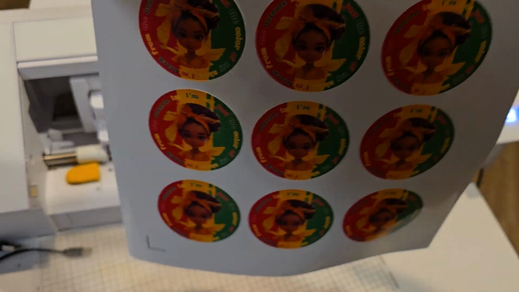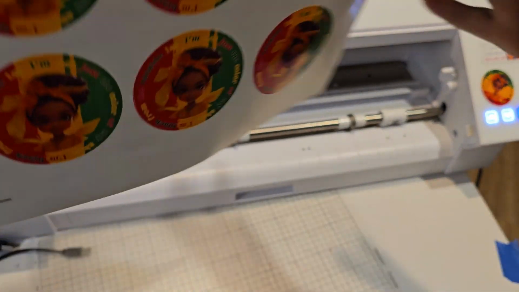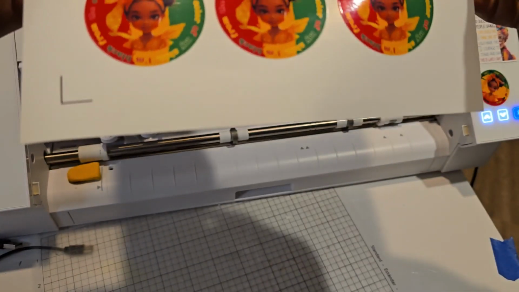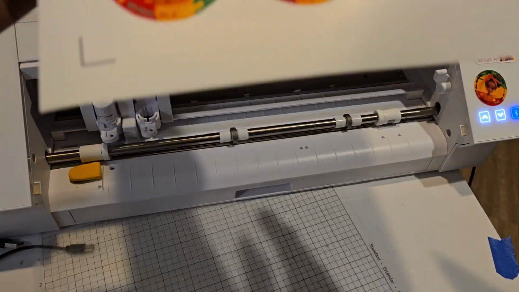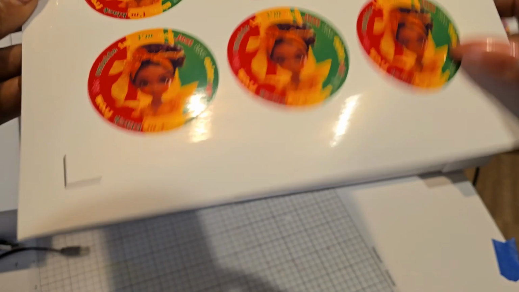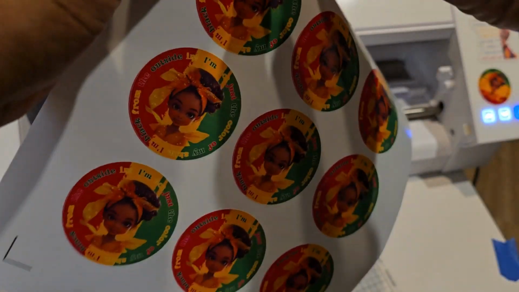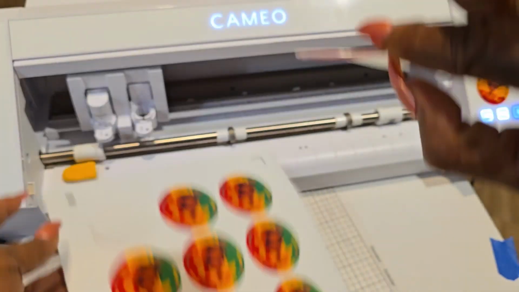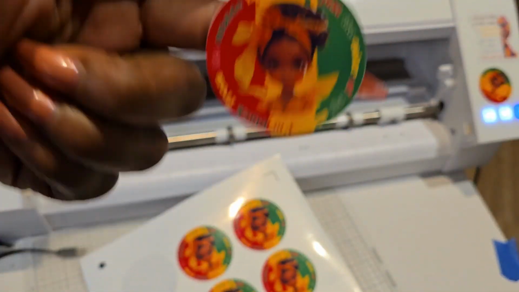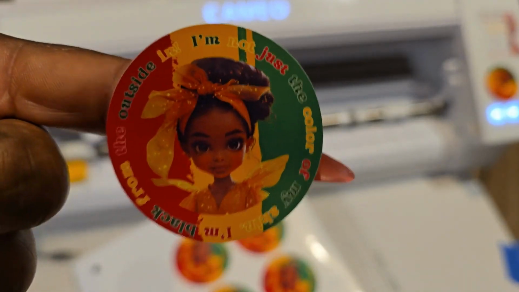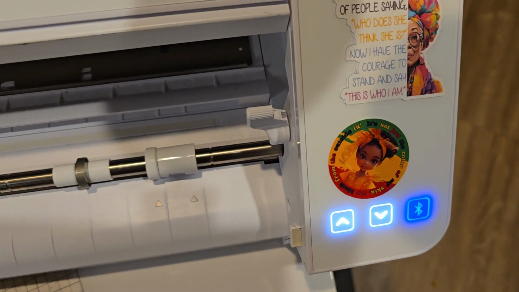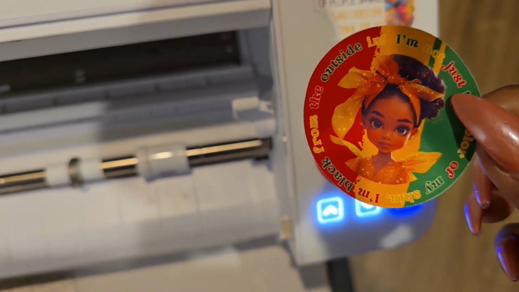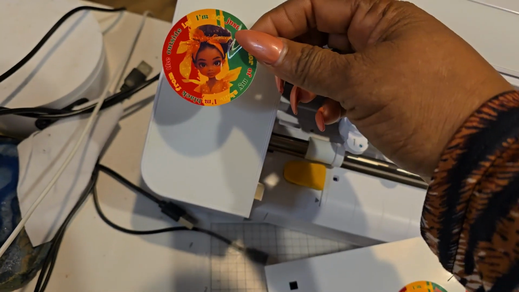Now you could place a box around here so that it cuts that out so that you don't have those registration marks. I'm just going to use my manual cutter and cut those out, but I just want to show you that it cuts through your first layer. Look at that, y'all. Too freaking cute. So that's the first one I made, and it's a 1.5. So that's why I bumped it up to 2. And I'm going to place that one right there.